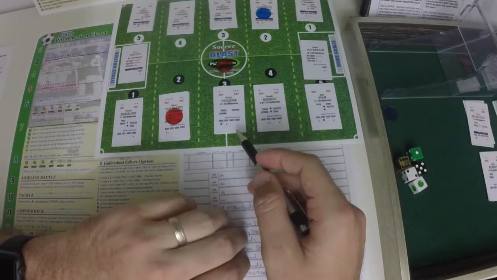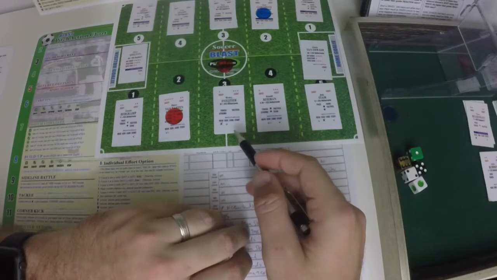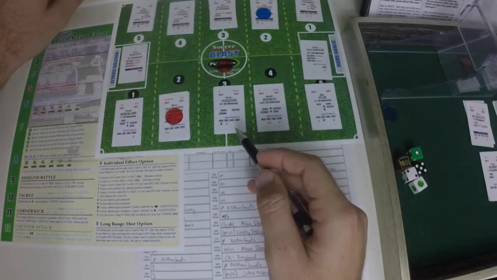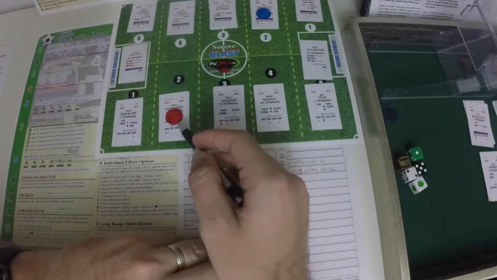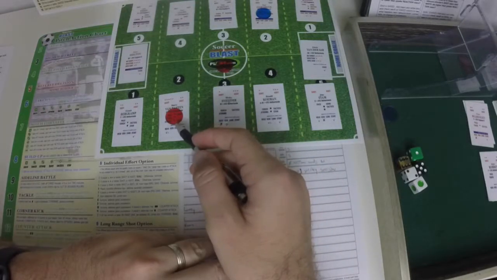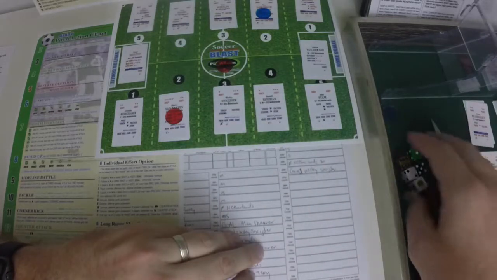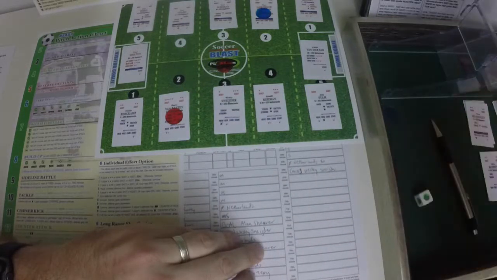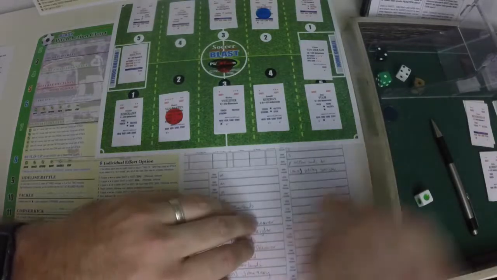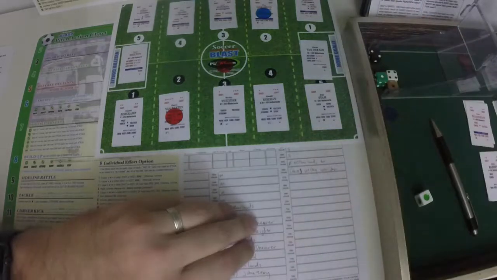So 9. 9 means 0-2. Does 0-2 offensive 2 player, second player have the ball? He does have the circle ability, so they're going to continue with the ball here in possession. We're going to go to the next here. So let's see what happens on the next one.